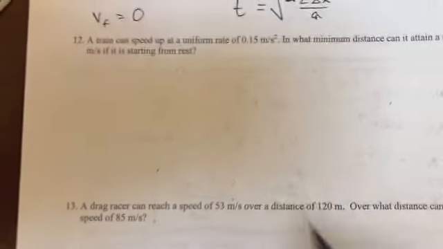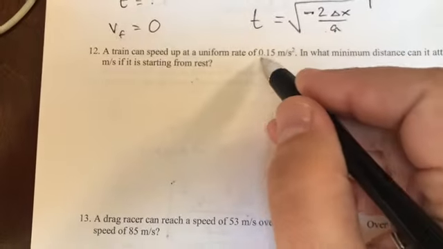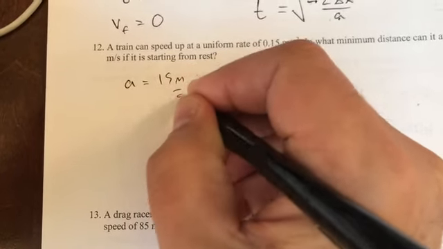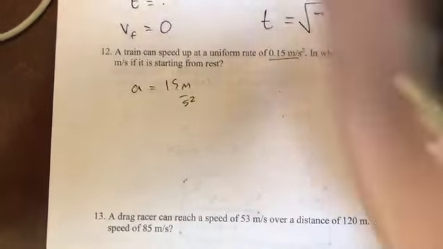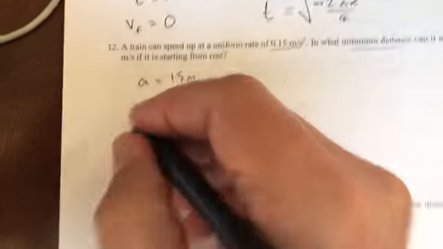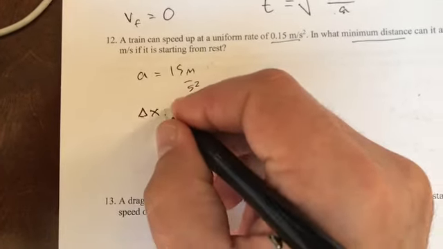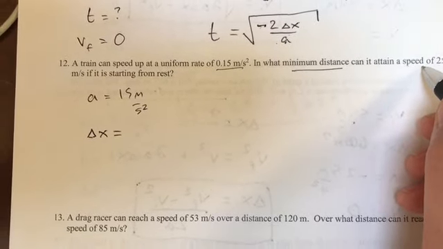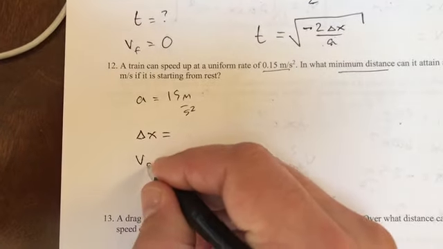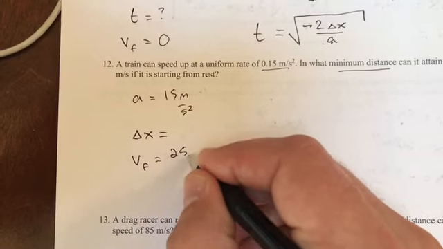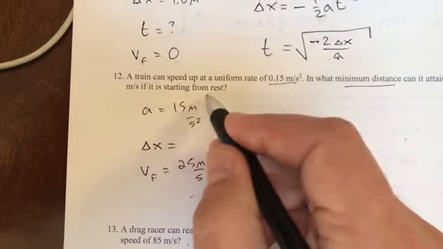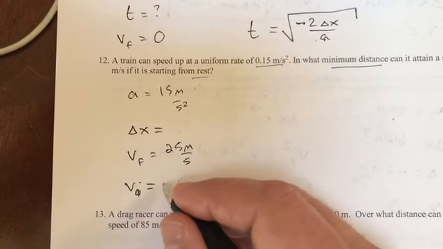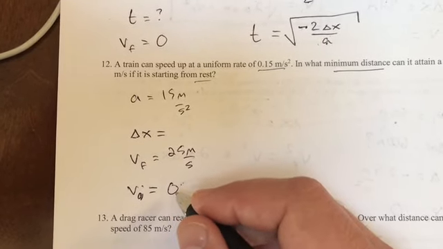2 more. A train can speed up at a uniform rate of 15 meters per second squared. So acceleration equals 15 meters per second squared. In what minimum distance, delta x equals, we don't know, can it attain a speed of, so Vf is the speed it's trying to get to, that's 25 meters per second, if it starts from rest. V initial equals 0.